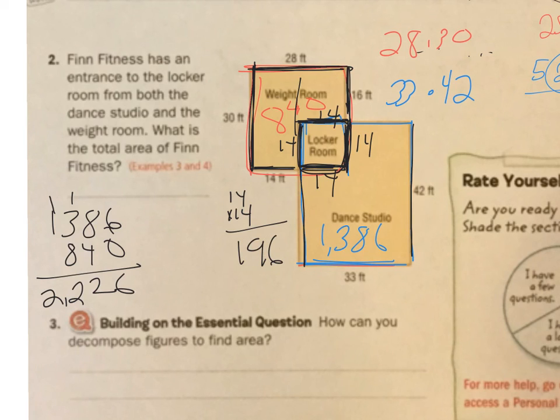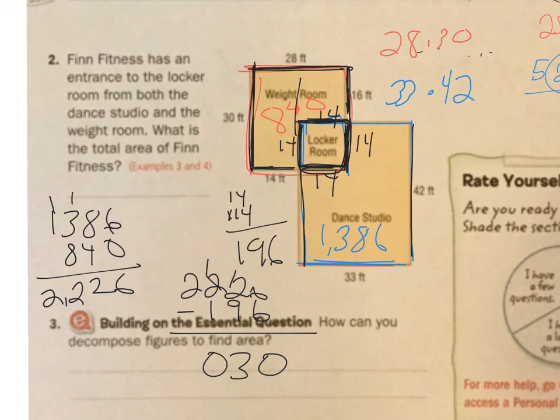So let's take 2226 minus 196. And that gets me 6 minus 6 is 0. I gotta borrow from here. That becomes 12 minus 9 is 3. 1 minus 1 is 0. And I get a 2. 2,030 feet squared.